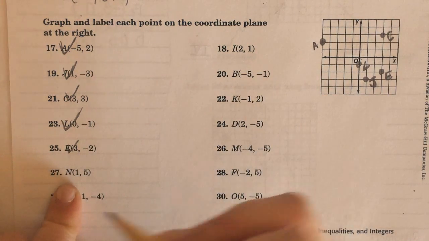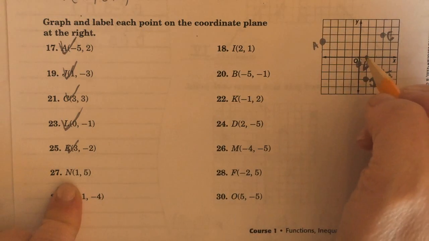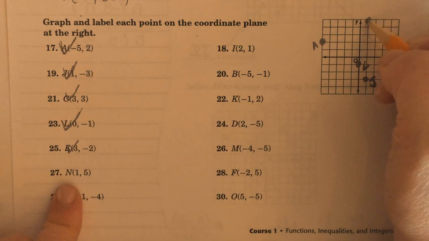All right, N. Where's N going? Griffin. Right 1 time. Okay, forward 1. And up 5. 1, 2, 3, 4, 5. Up 5. So my N is way up there on the top.